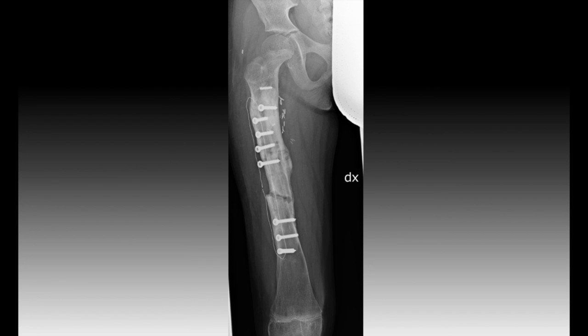We are very happy with the result and the possibility to monitor. We cannot forget that this is a Ewing sarcoma, so we are still in the follow-up period. We have to monitor the fracture healing, but also that the disease does not come back.